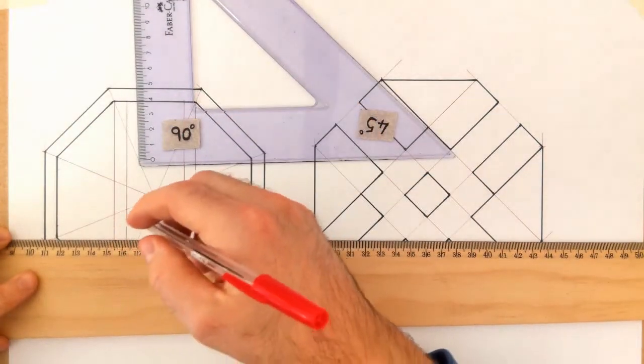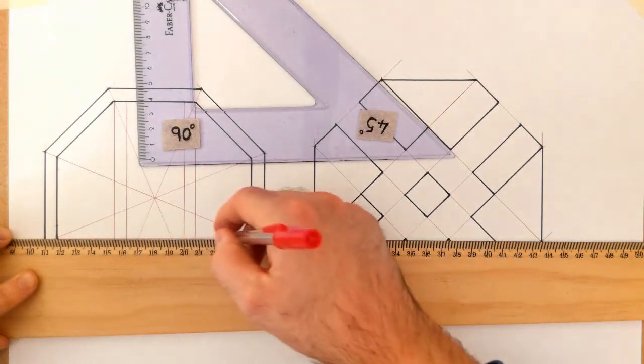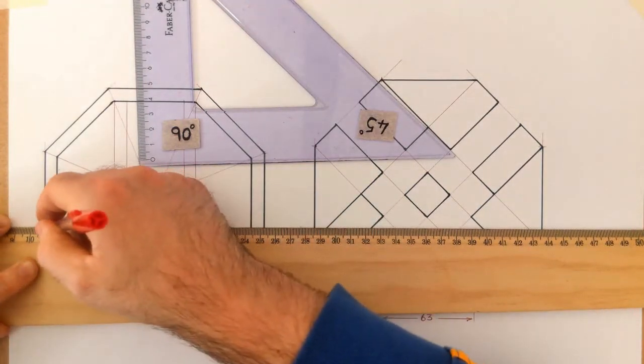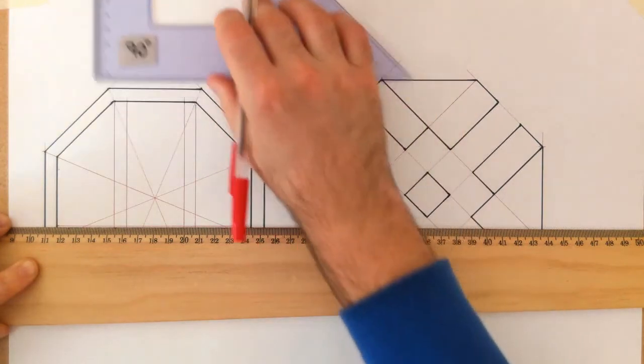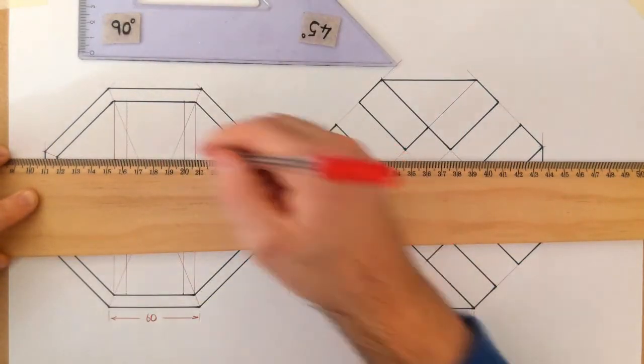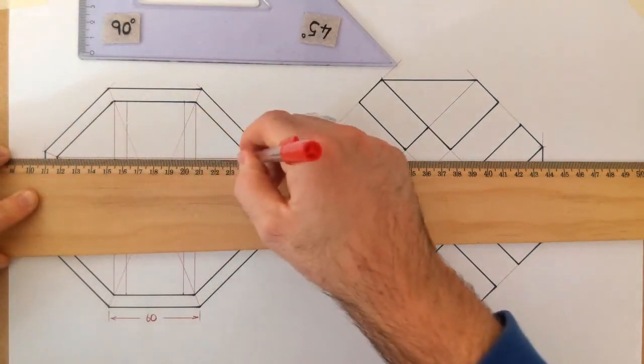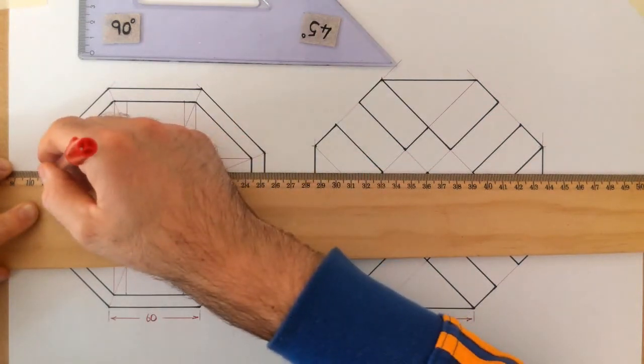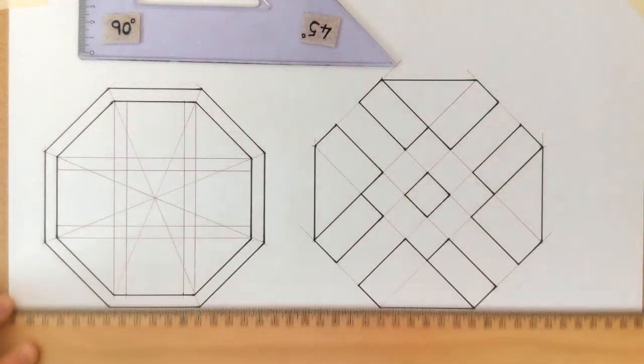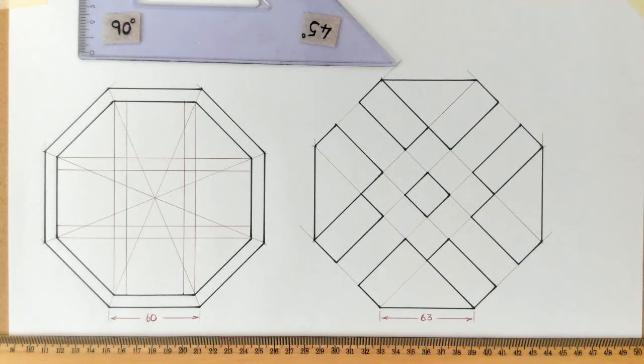I'm going to project both these across. And at this point now, it is simply a case of heavying in the correct details. So let's quickly once again speed up the video.